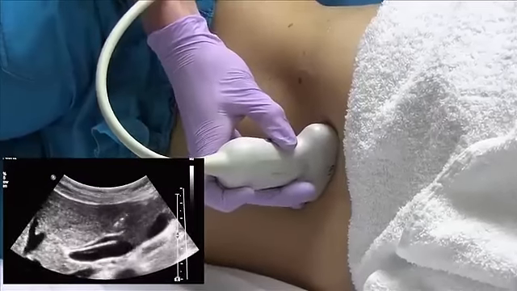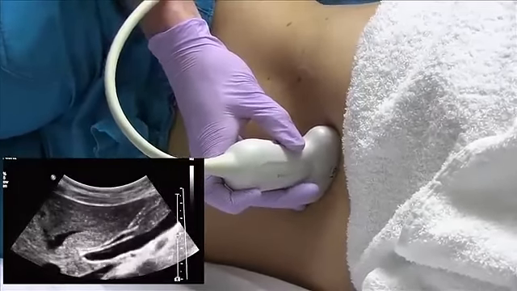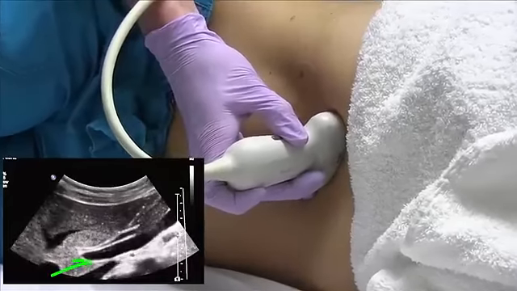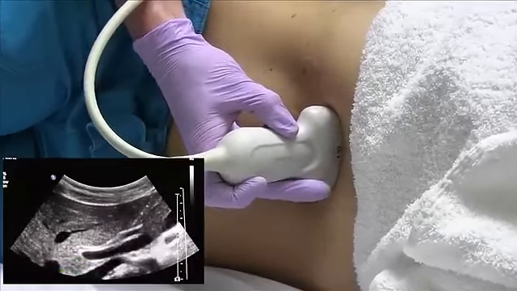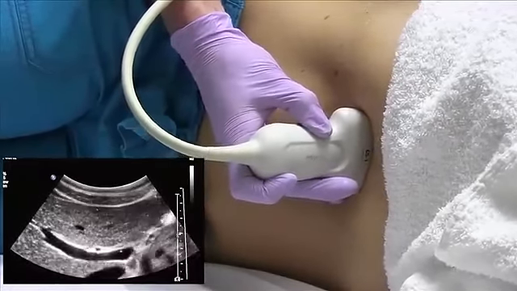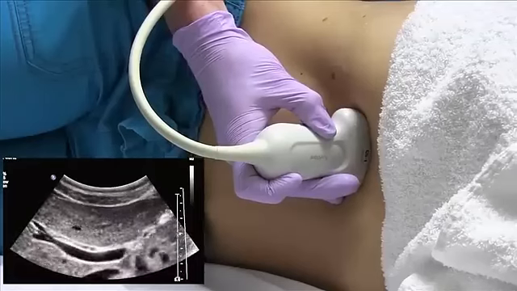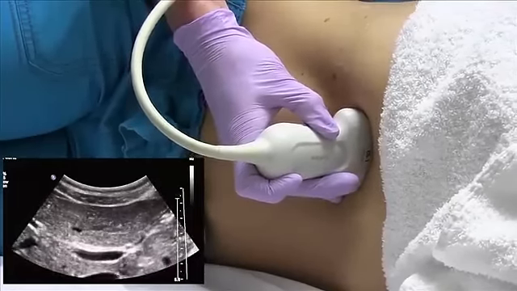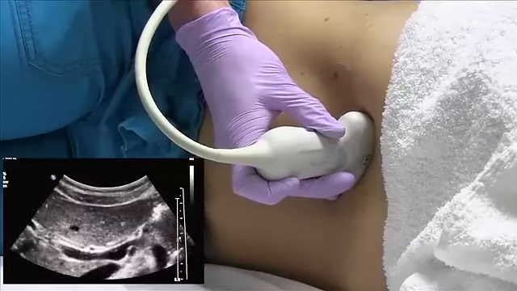For this, you want to elongate the main portal vein, and you'll see it track right up into the liver. Once you find that, you know that the CBD and the hepatic artery are right next to each other here.